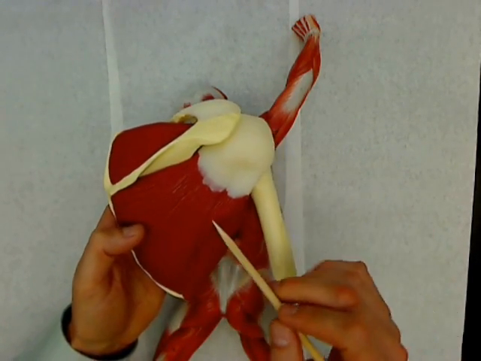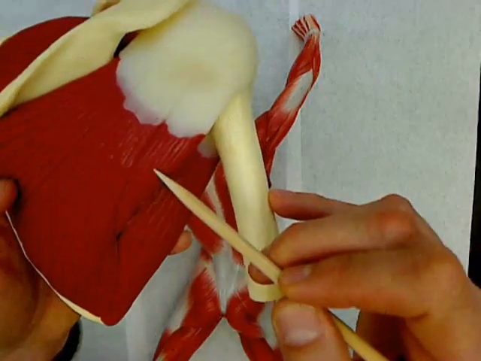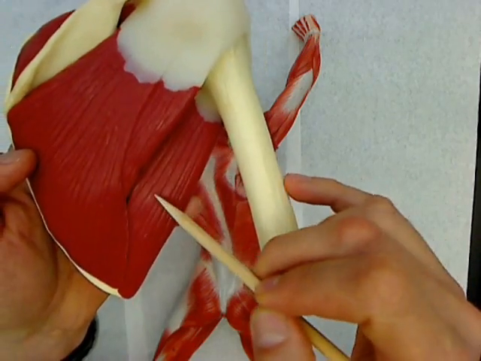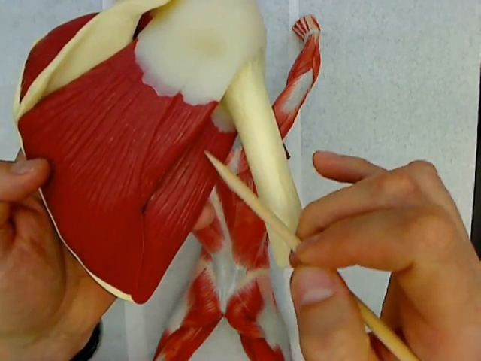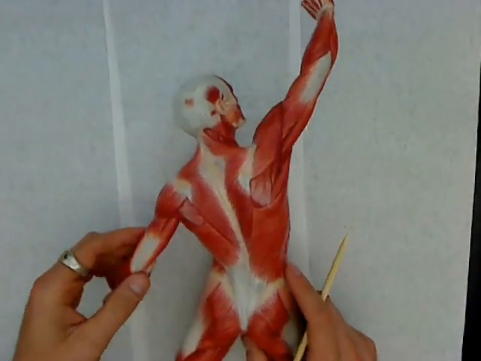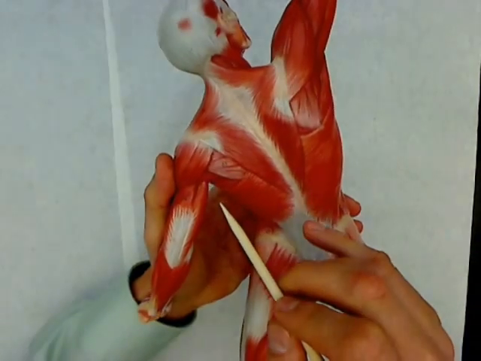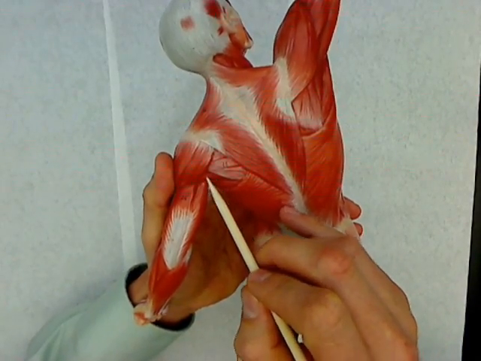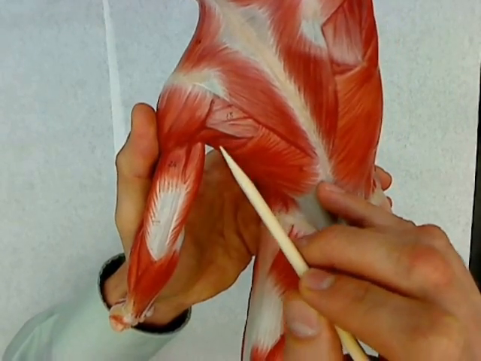Teres minor and teres major. This is teres minor, and this is teres major. On the muscle man model, this is teres minor, and this is teres major.